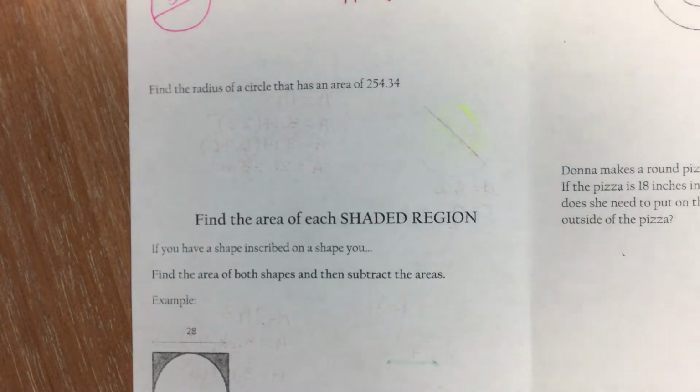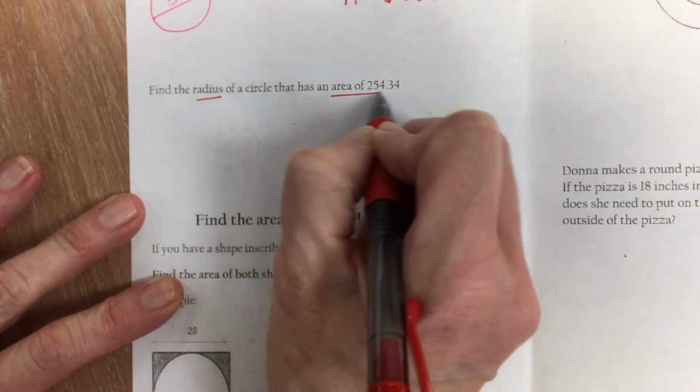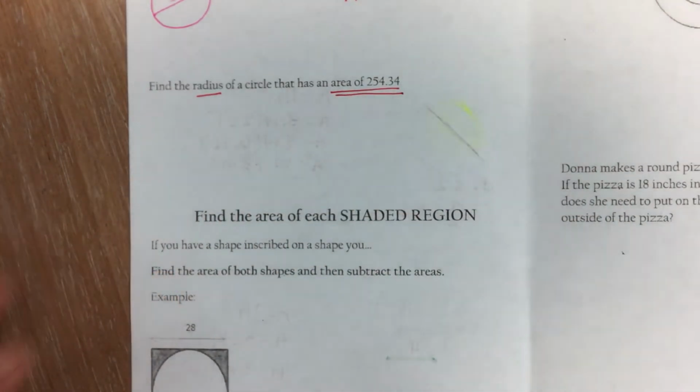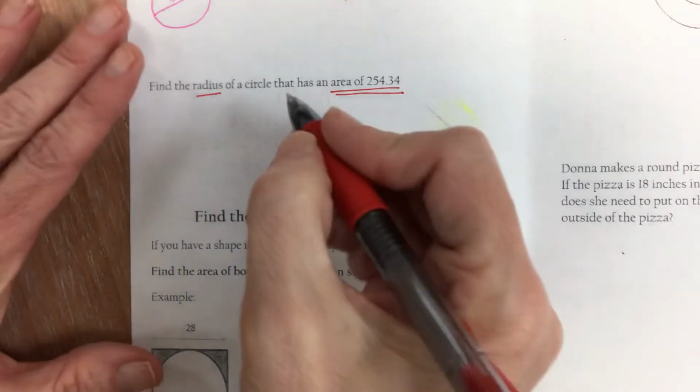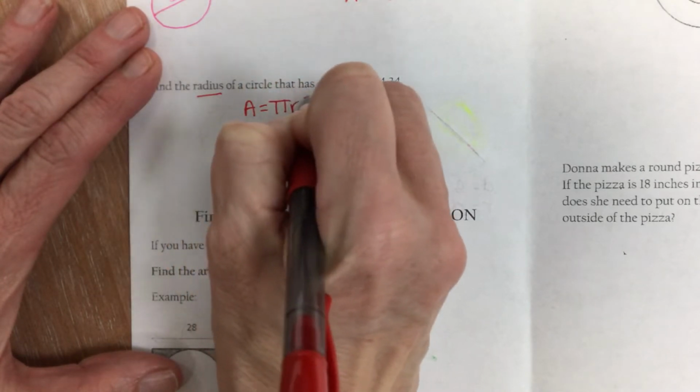All right, so find the radius of a circle that has an area of 254 and 34/100. So we have to find the radius of a circle, and we know it has the area of 254.34. All right, this is similar to one that we had on warm-up the other day. So we have to determine the area in order to figure out what the radius is. So we're going to start with our formula. Area equals pi r squared.